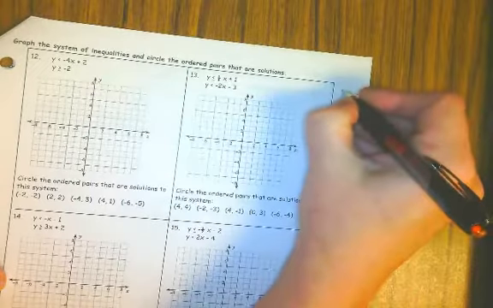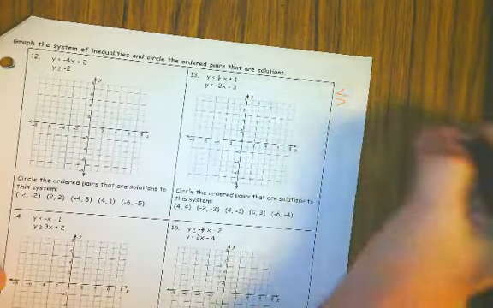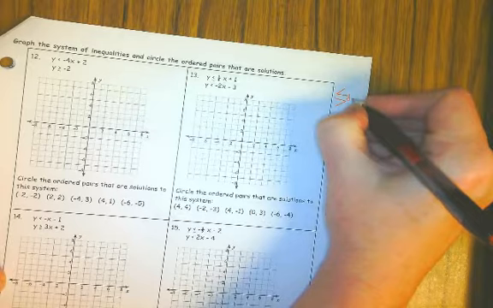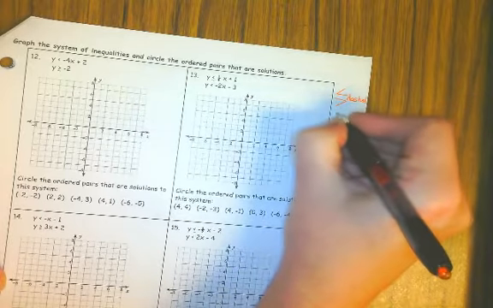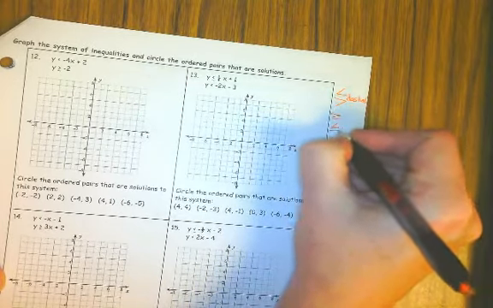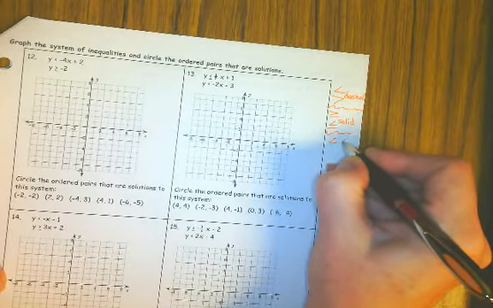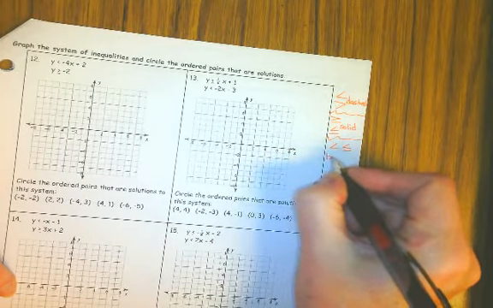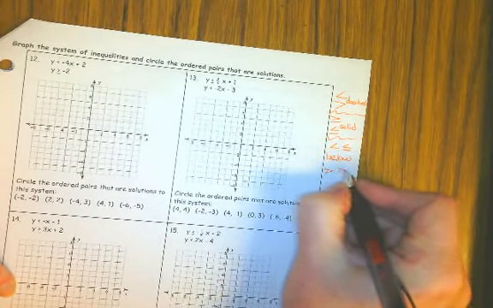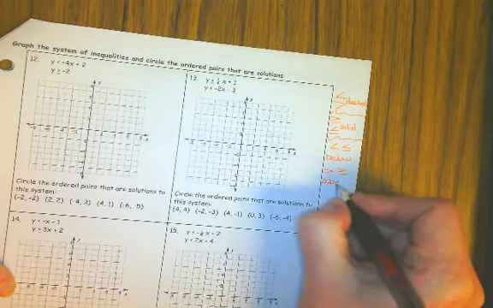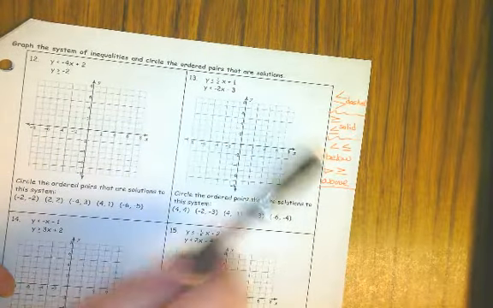So the main thing we need to make sure we remember here is that if the symbols look like this, that's going to be a dashed line. So this is dashed. And if they look like this, it has a solid line under it, so I would make a solid line. The other thing I need to make sure I remember is that right there, that's going to tell me that it's shaded below because that's less than, so below. And that would be above. So the symbol is just telling me about the line and it being dashed or shading above or below.